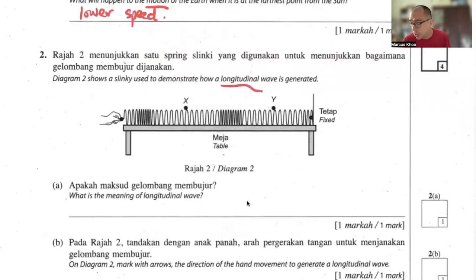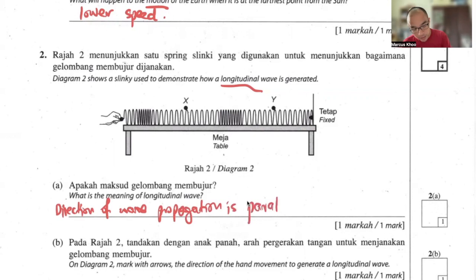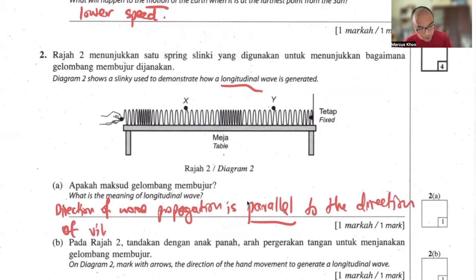What is the meaning of a longitudinal wave? A longitudinal wave is the wave where the direction of wave propagation is parallel to the direction of vibration of the medium. The medium can be a spring, a water wave or whatever.